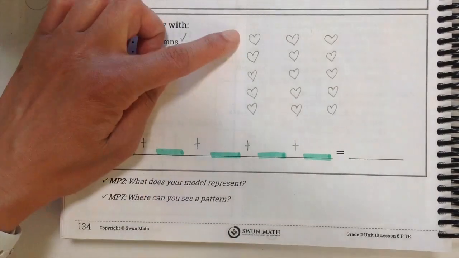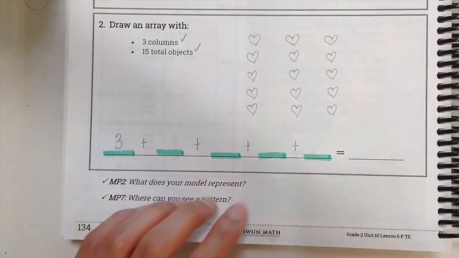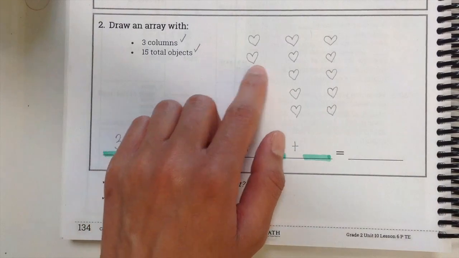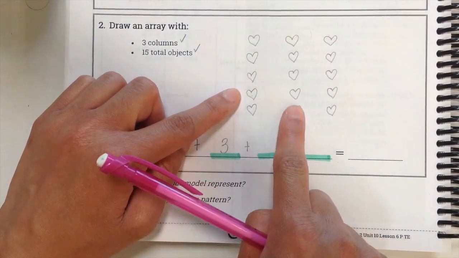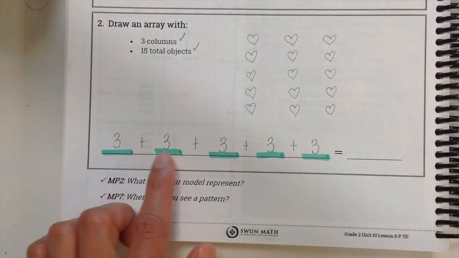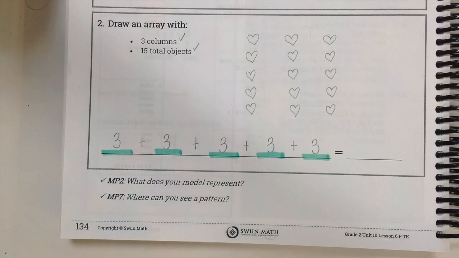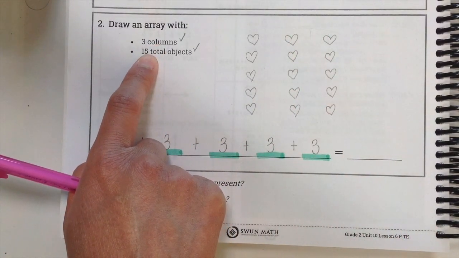So in row 1, I have 1, 2, 3 hearts. In row 2, I have 1, 2, 3 hearts. In row 3, I have 1, 2, 3 hearts. And in rows 4 and 5, I have 1, 2, 3. All right. So notice my addend is the same all the way through. That is not a coincidence. That is always going to happen. If for some reason I end up with an addend that doesn't match the others, then I know I've made some sort of mistake and I need to go back to my array and double check to make sure that I have whatever it says to have here, okay?